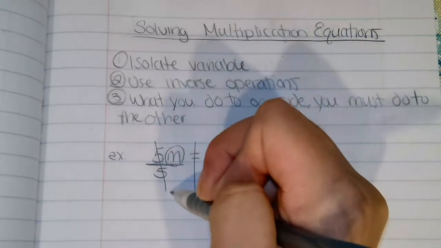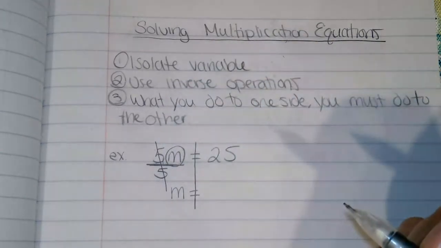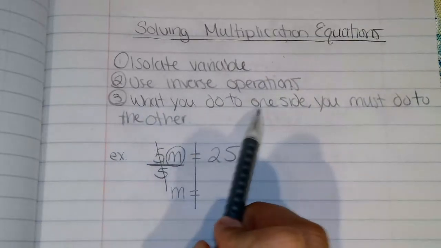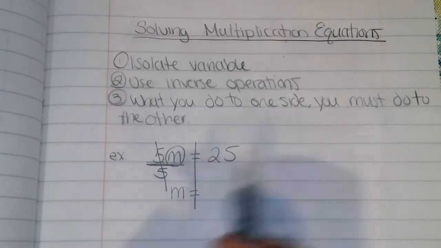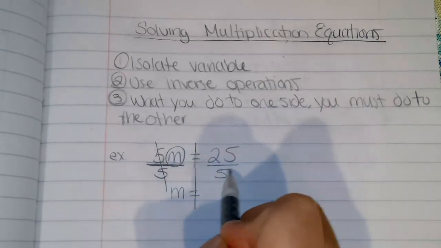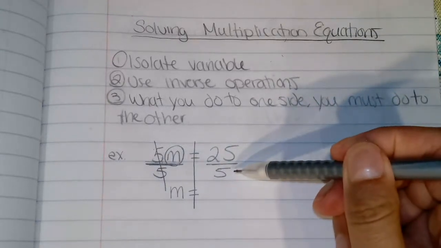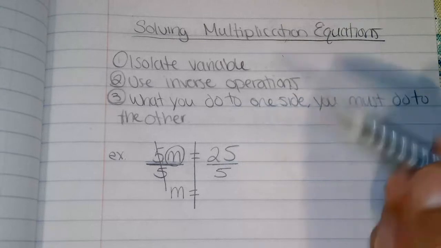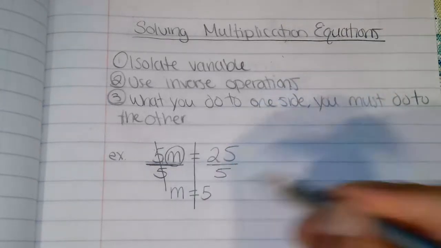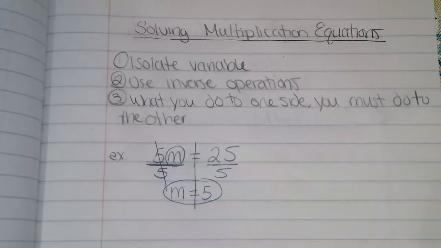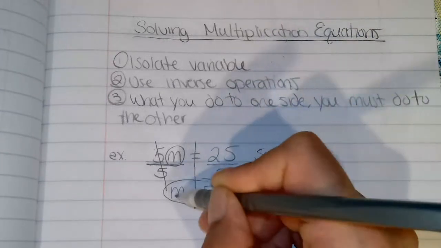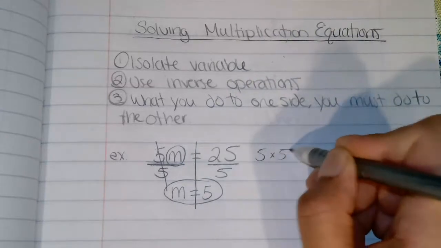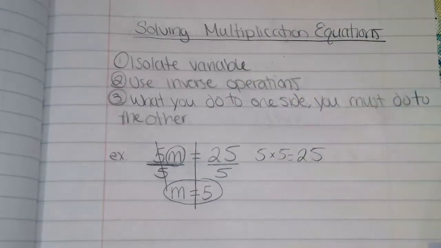So on this side, I will have m equals, and then remember, whatever I do to one side, I have to do to the other side. So I divided by 5 on the left side of the equation, so I have to divide by 5 on the right side. So what is 25 divided by 5? Well, I know that is 5. 5 times 5 gives me 25. So m equals 5. I could check that. I could rewrite the whole thing: 5 times m, and we're going to substitute m is 5. 5 times 5 equals 25, so I know I'm correct.